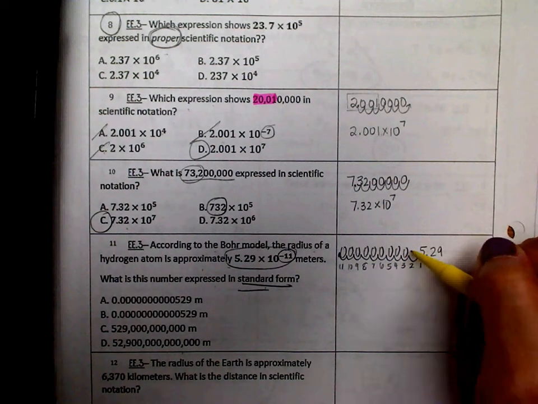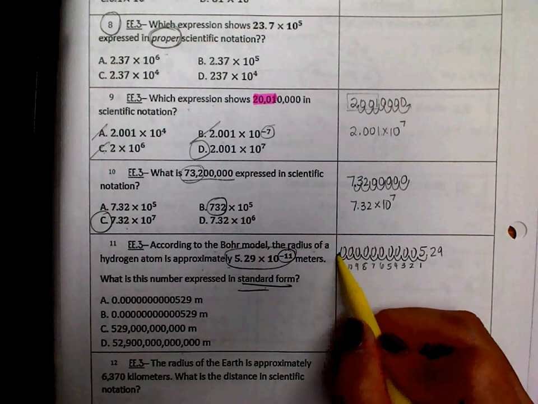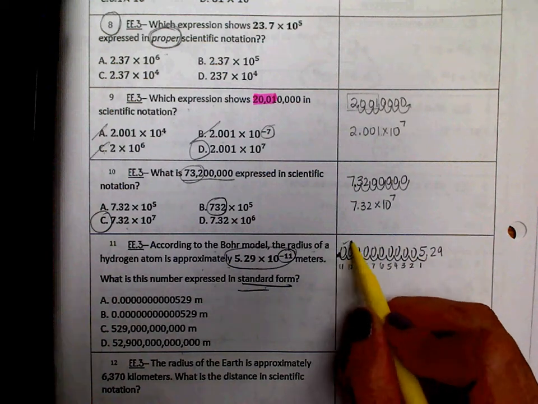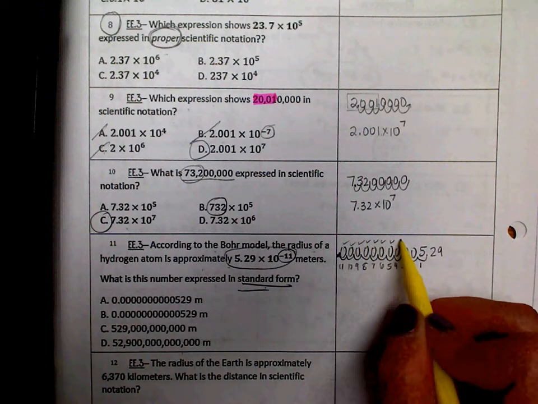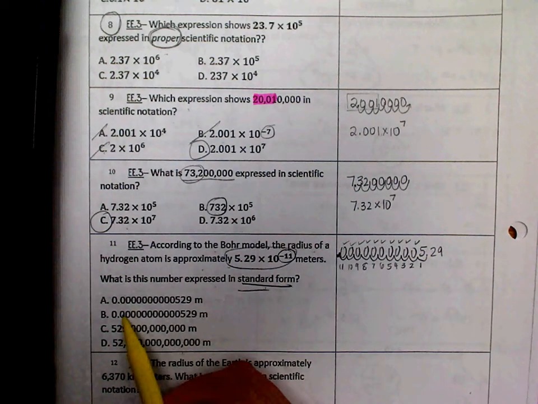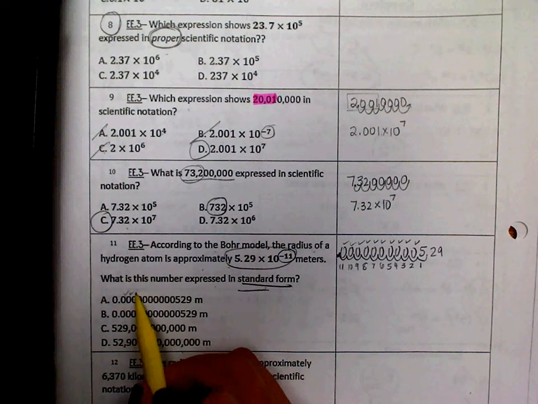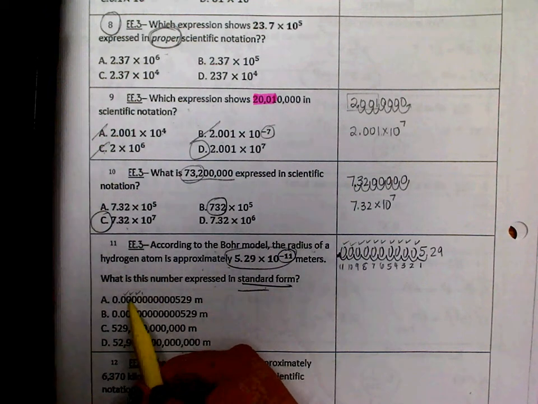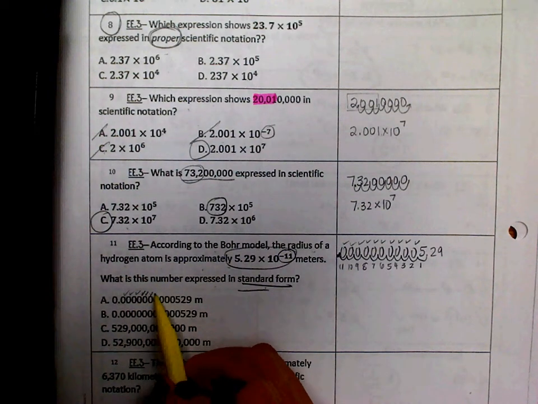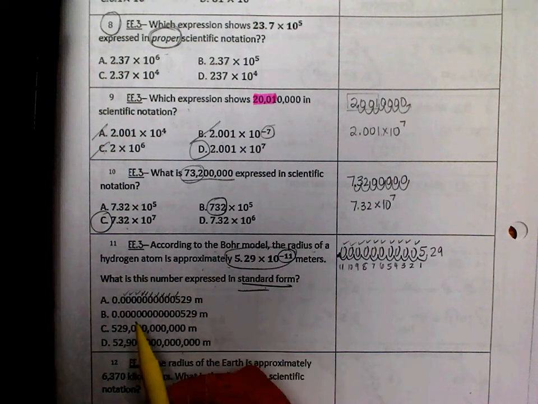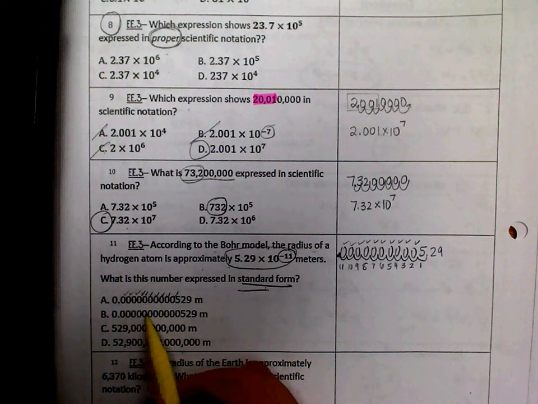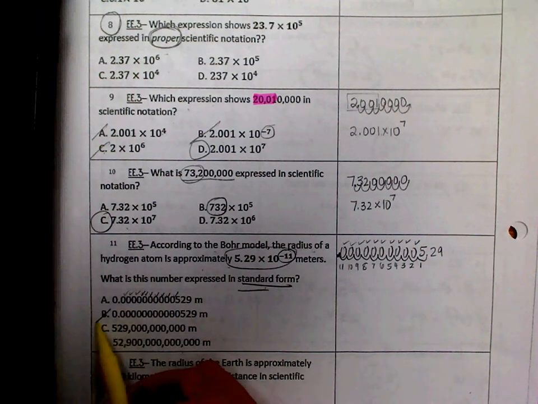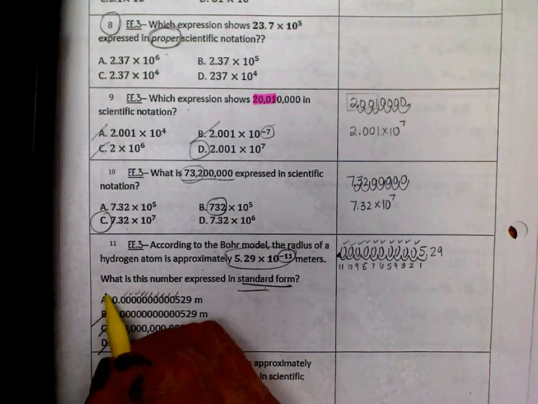This is where the decimal ends up. So how many zeros is that? 1, 2, 3, 4, 5, 6, 7, 8, 9, 10 zeros. Okay. So 1, 2, 3, 1, 2, 3, 4, 5, 6, 7, 8, 9, 10. That looks right. Too many zeros. And then these are too big, so it has to be A.